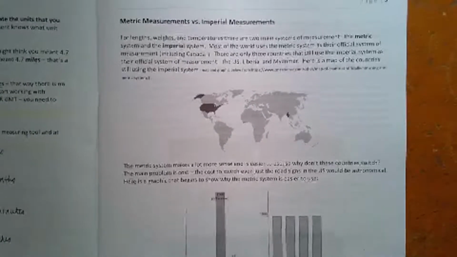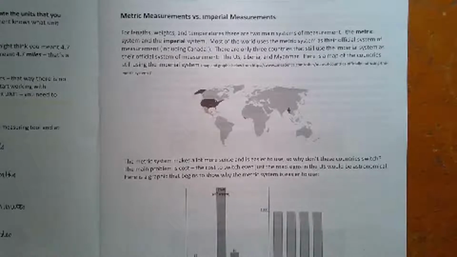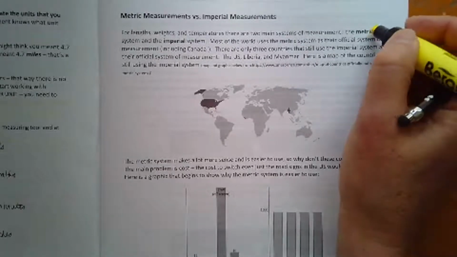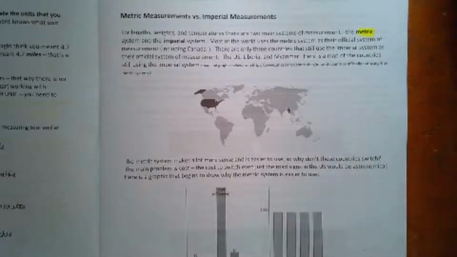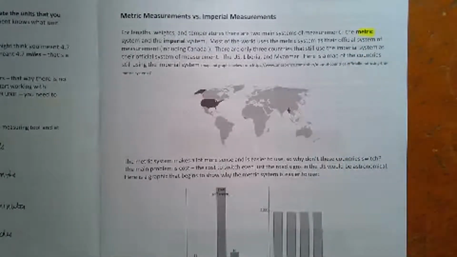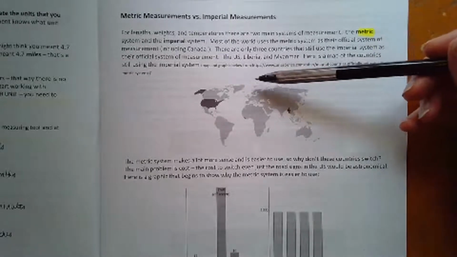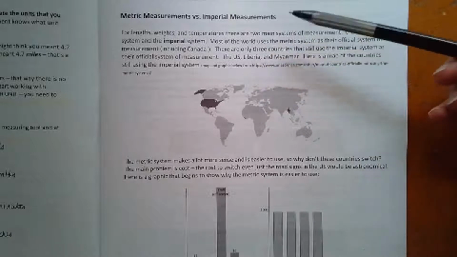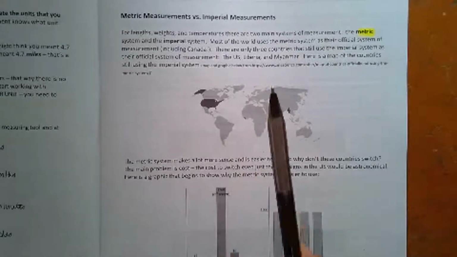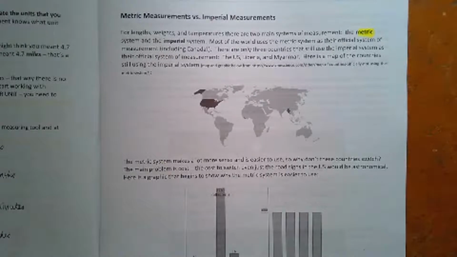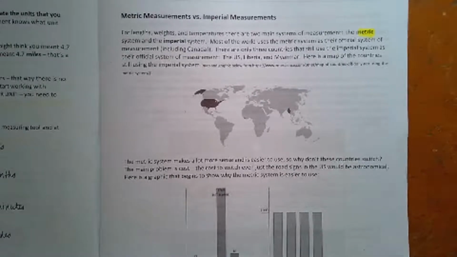I'm going to summarize this by saying that almost the entire world uses the metric system, including Canada, because it's easy and it's universal and it makes sense and it's not confusing at all. And it's standardized. The United States is the only major country using the imperial system, so that's why it's still around, to be honest. I'll let you read that on your own.